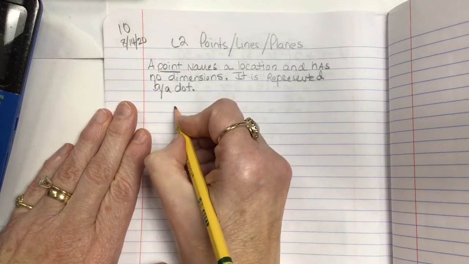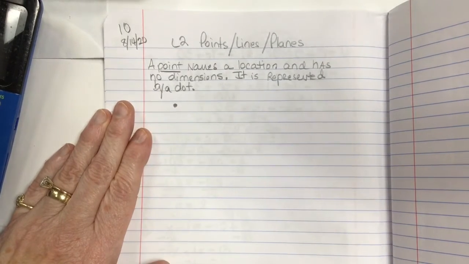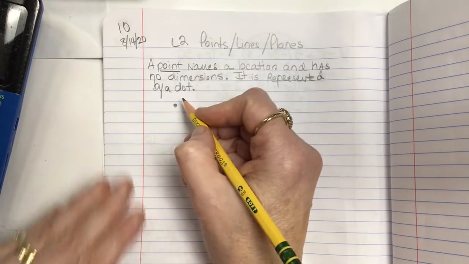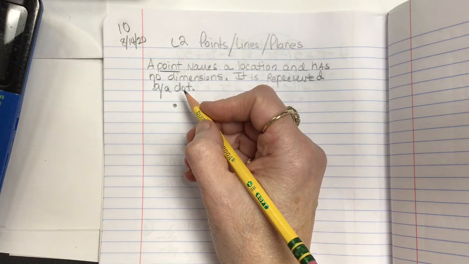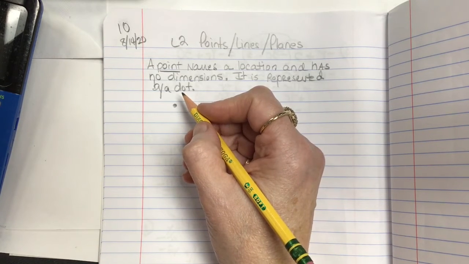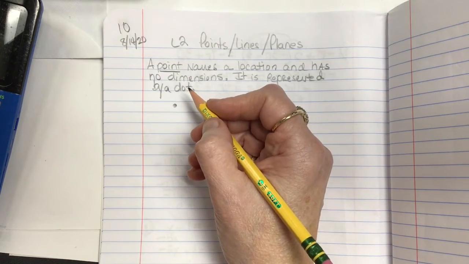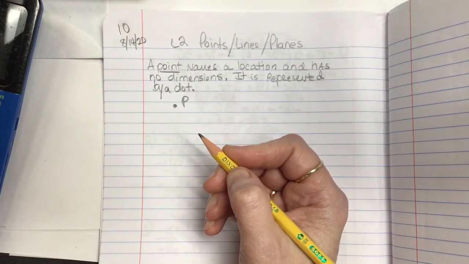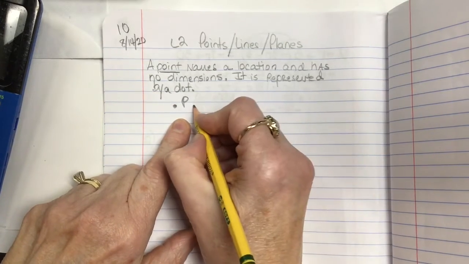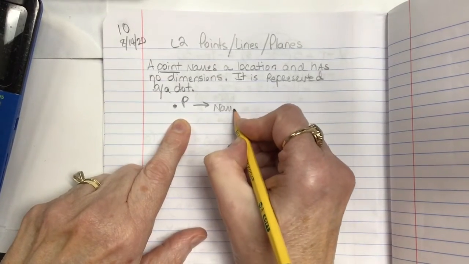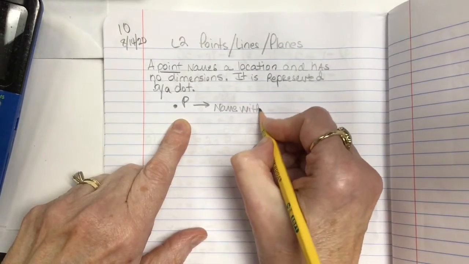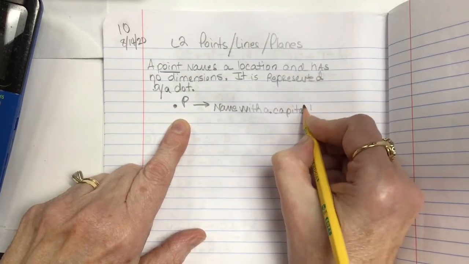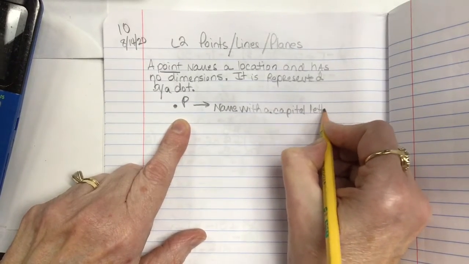Okay, so let's just put a point on our paper. Now, how do we name points? We name them with a capital print letter. So I'm going to call this one, it can be A, B, C, D, it can be whatever. We're going to call it point P. So just put a P there, capital, and I'm going to draw an arrow and say name with a capital letter.